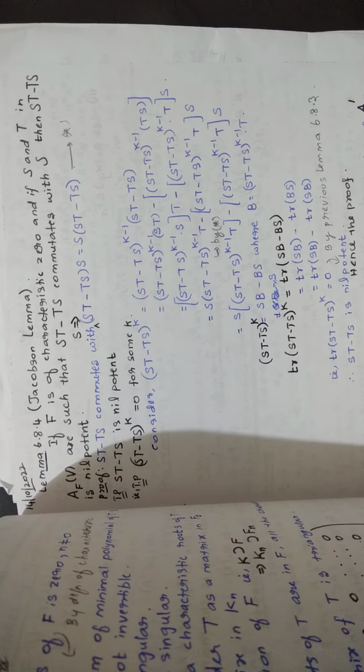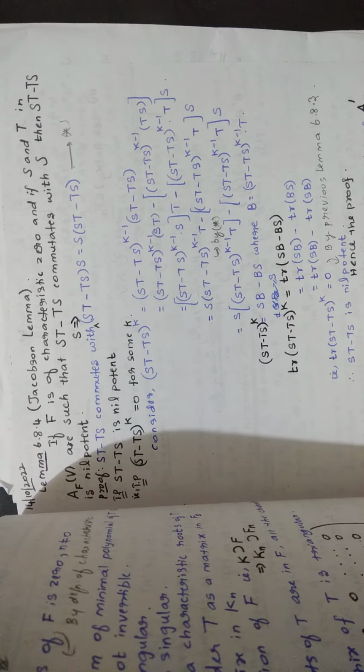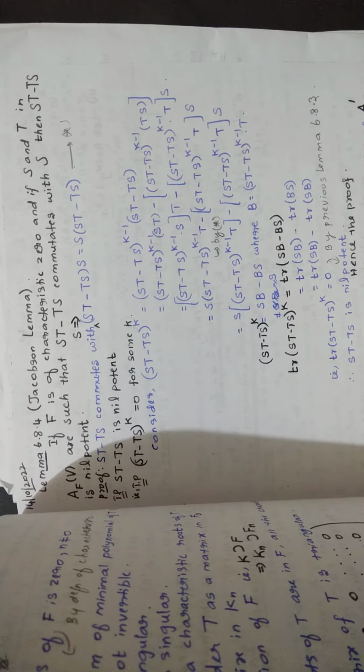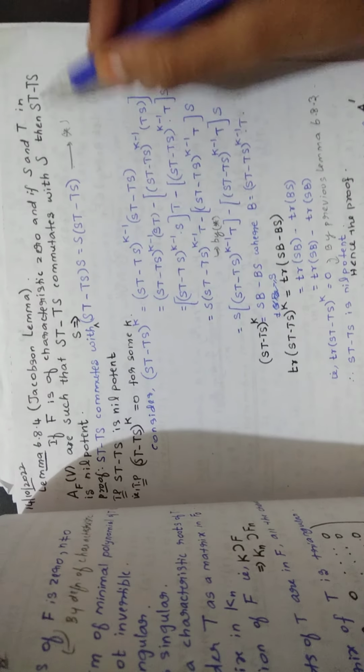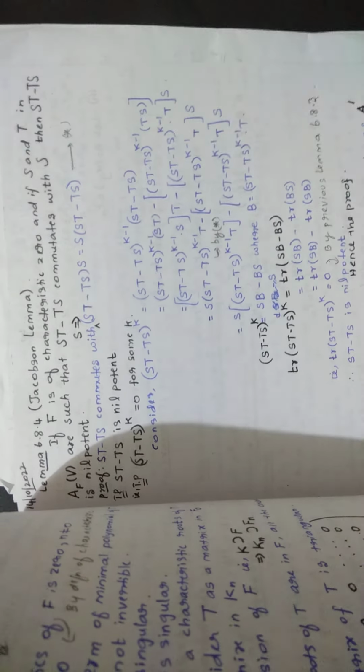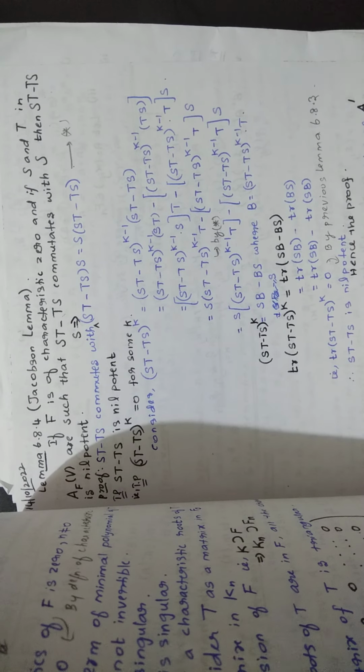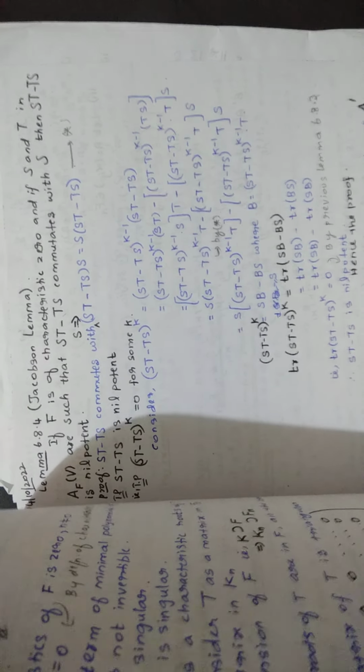And then they will take two elements S and T from A_F(V), such that ST minus TS commutes with S. If these conditions are there, then we have to prove the same ST minus TS is nilpotent. That is what we have to prove. So without wasting time further, let's start.